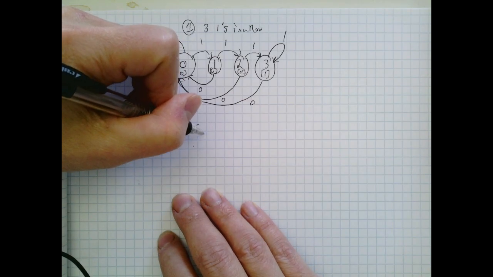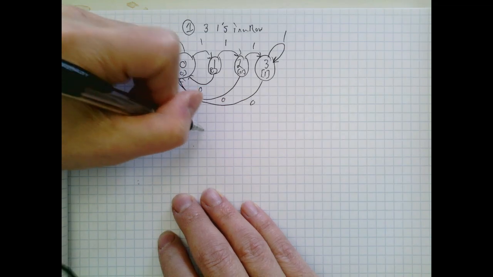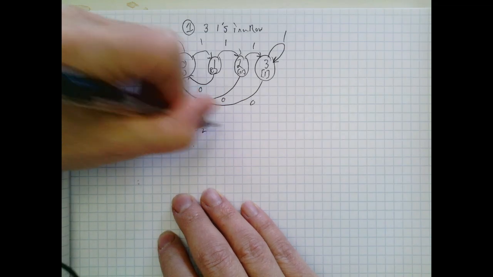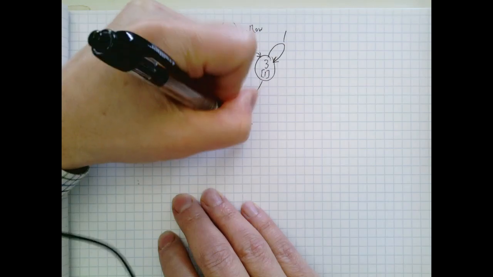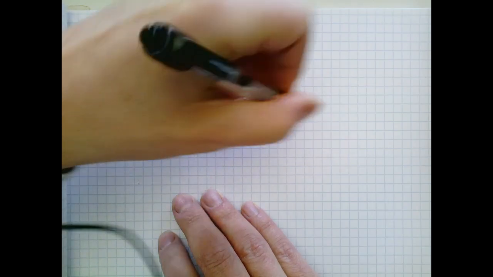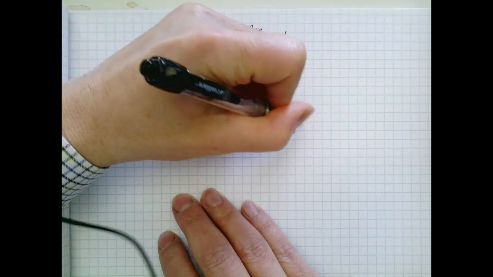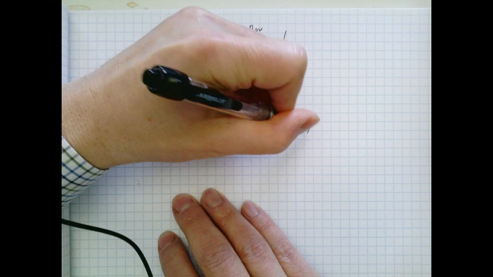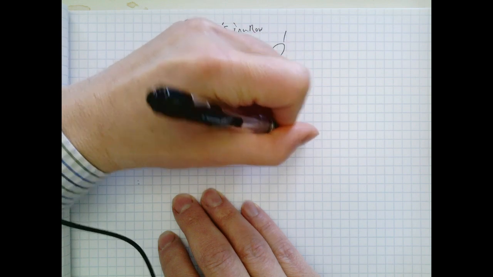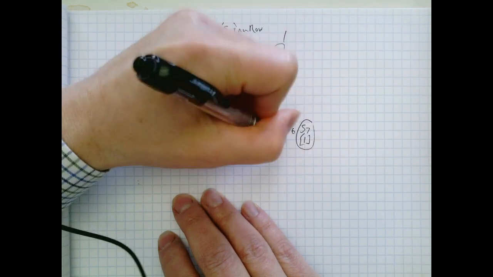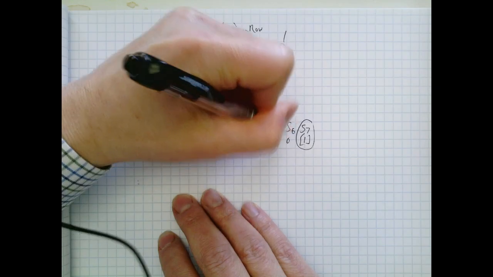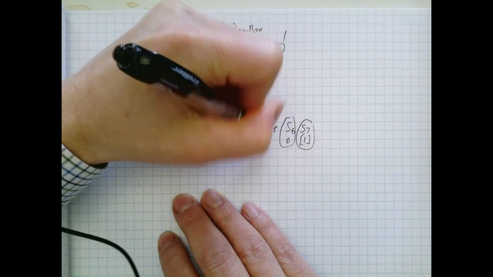So this is one of them. Let's see, it goes state 1, state 2, state 3, state 4, state 5, state 6, and state 7. And state 7 gives you a 1. And everybody else appears to be outputting a 0.